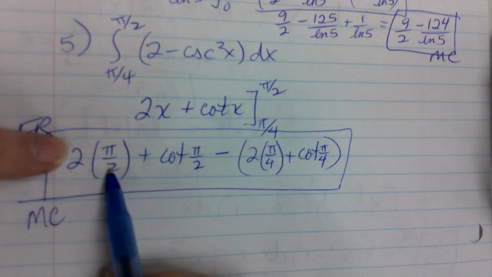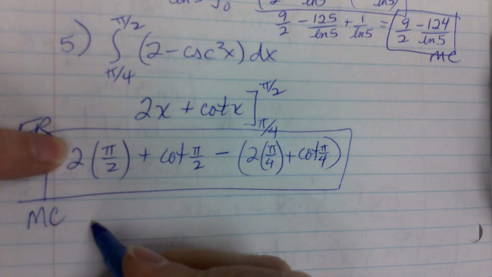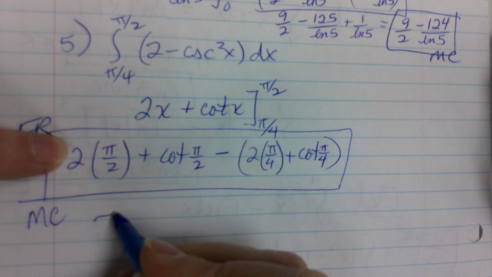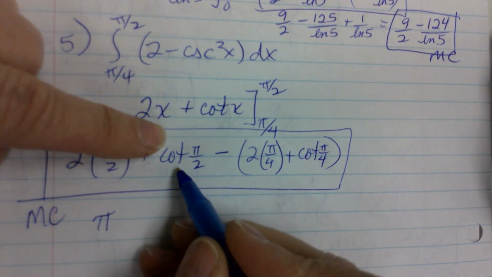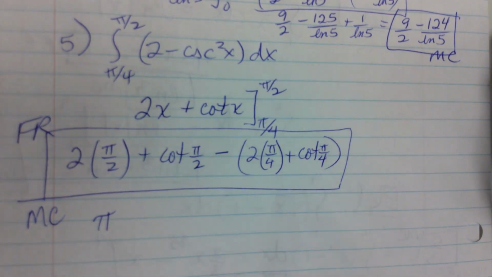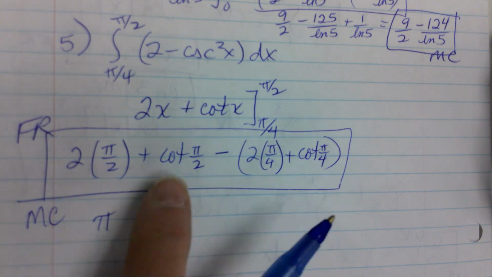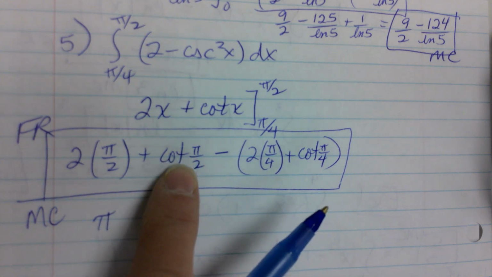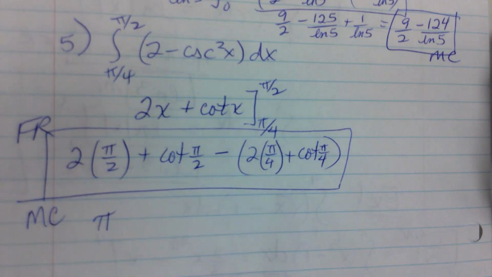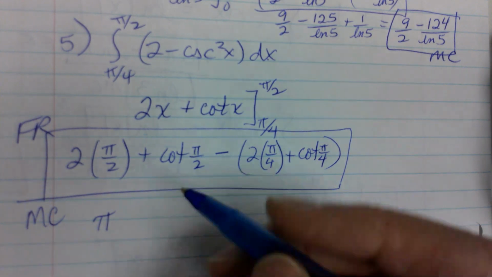What's 2 times pi over 2? Pi. Anybody know the cotangent of pi over 2? Is it undefined? Tangent of pi over 2 is undefined. Cotangent of pi over 2 is 0.